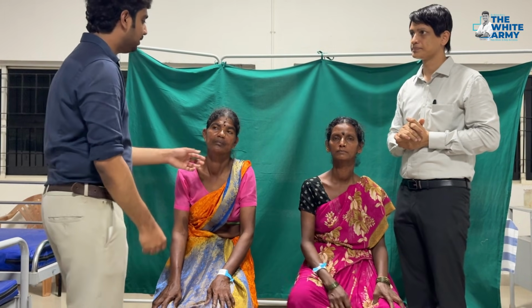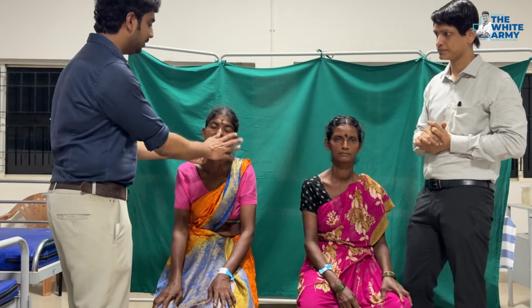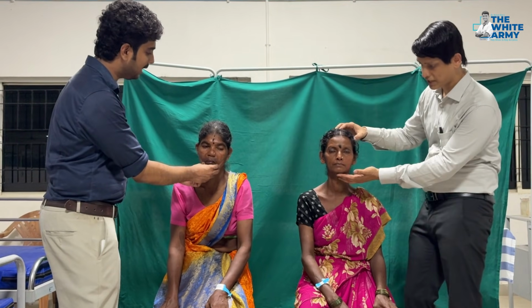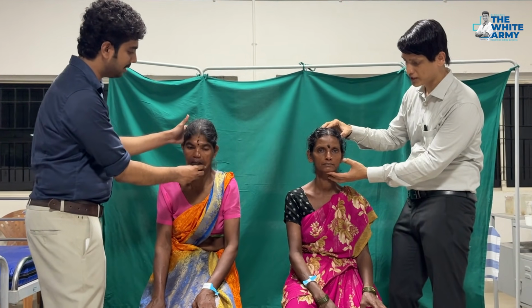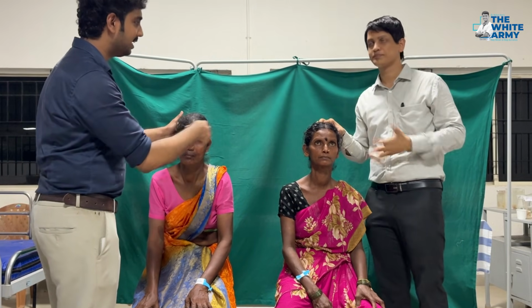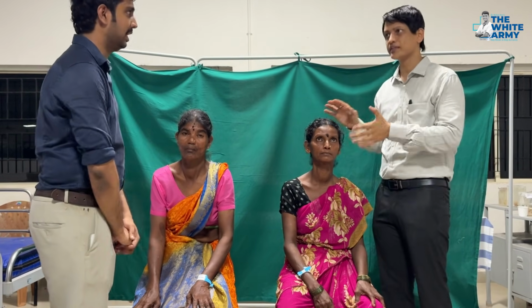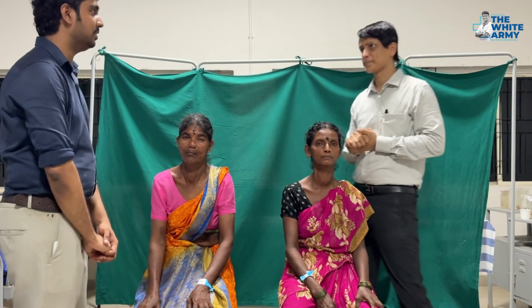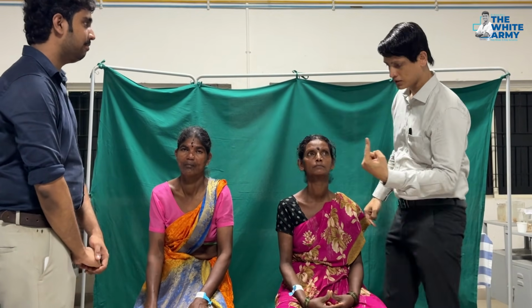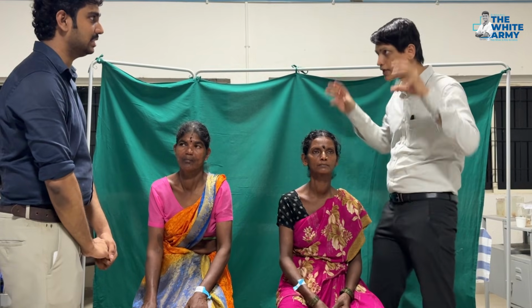For Joffroy's sign, you should ask the patient to look upwards from the neutral position. Usually we get wrinkles on the forehead, but here there is no wrinkling below it. So then Joffroy's sign is positive. Then the last one is Mobius sign, which is poor convergence.